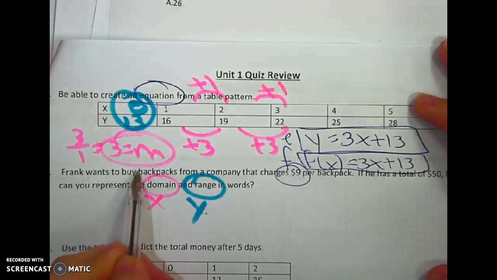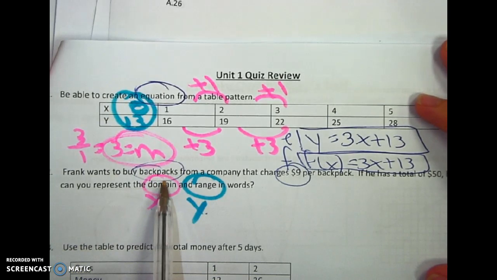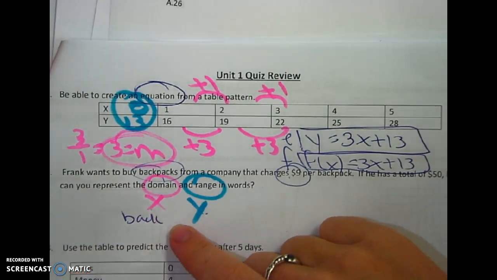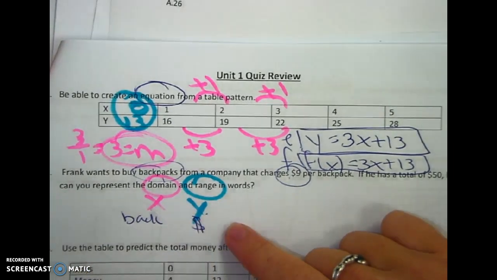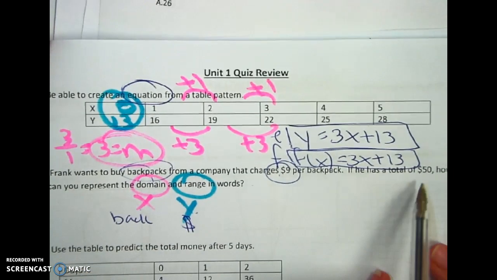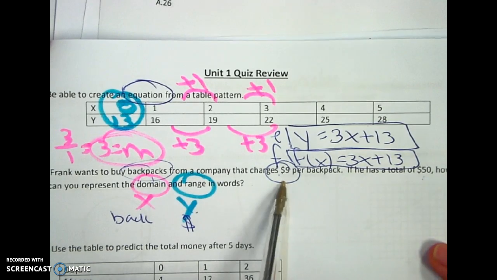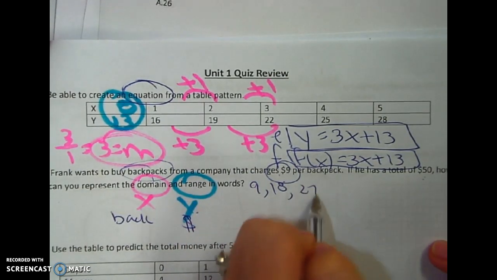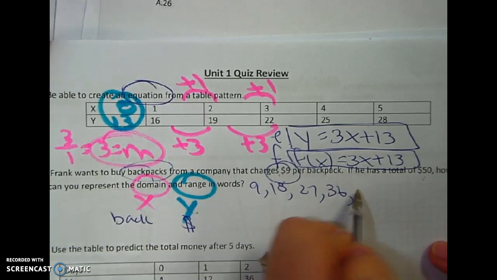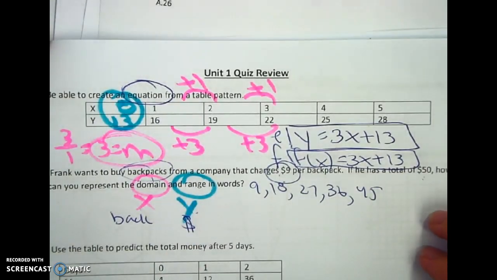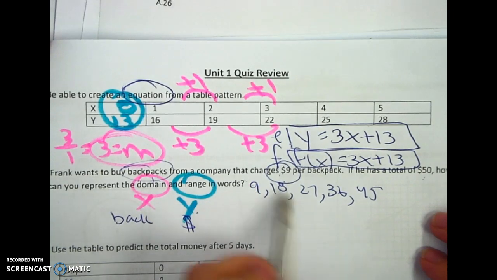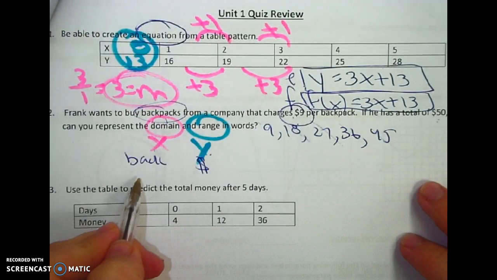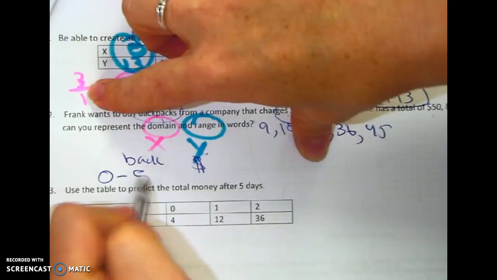Well, it looks like domain is the amount of backpacks. If you don't know how many backpacks you're going to get, you don't know how much money it's going to be. So I know that that's the backpacks. And then Y is how much money I'm going to spend. So it's not between 0 and 50 because each backpack is $9. So it can be 9, 18, 27, 36, 45, and that's it. So that means I could get a total of 1, 2, 3, 4. I could get at most 5 backpacks. So the way I could represent that is between 0 and 5.